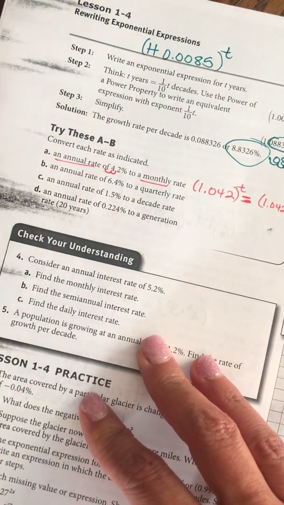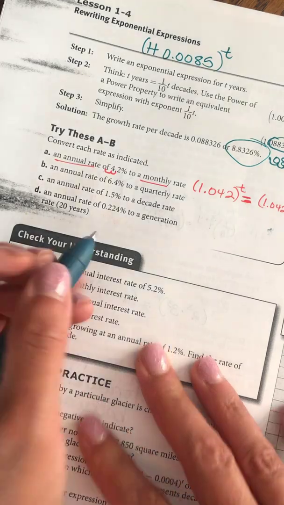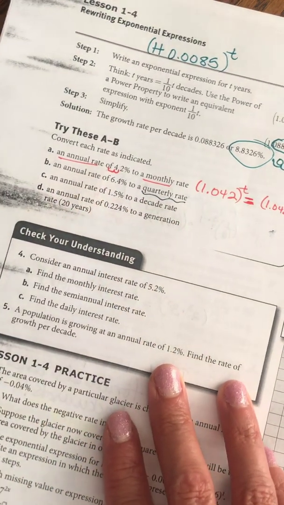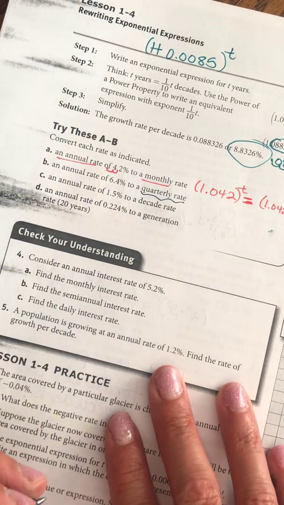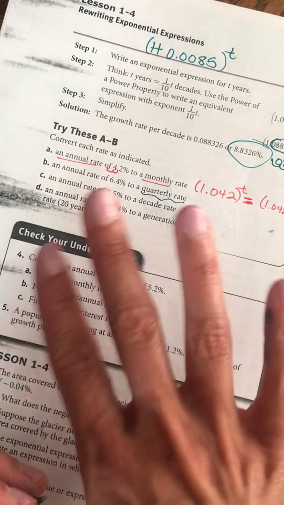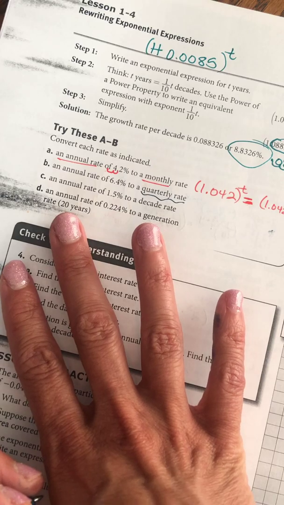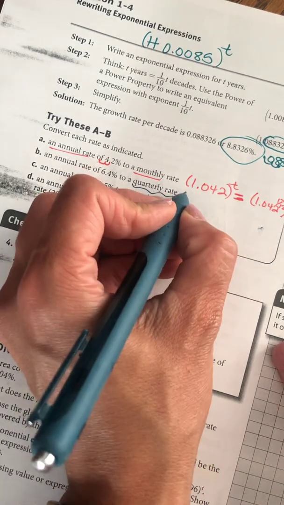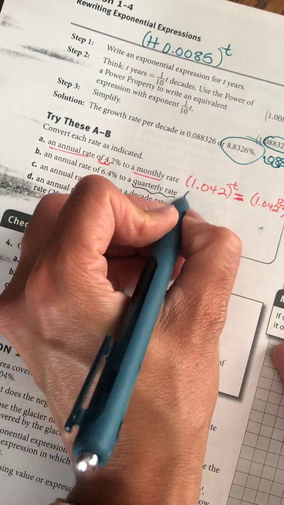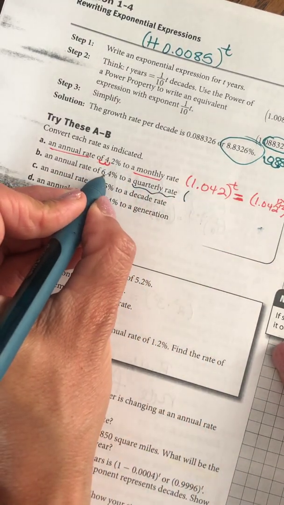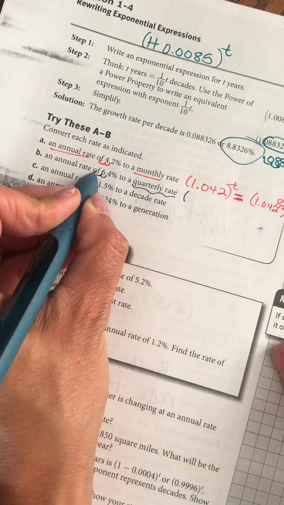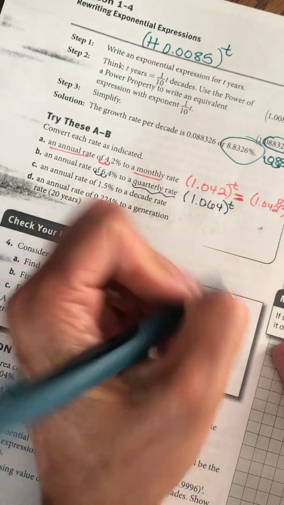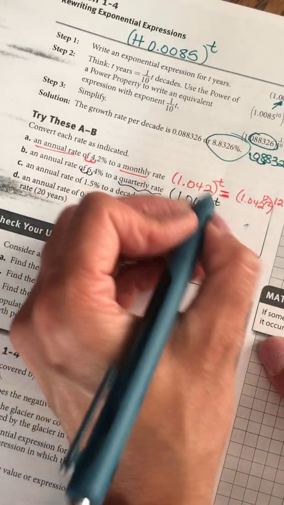Letter B, we have an annual rate of 6.4% to a quarterly rate. Well, how many quarters are there in 1 year? Well, there are 12 months, and it could be divided evenly into 4 quarters. Okay, so every 3 months. So there are 4 quarters in a year. So we're going to have this percentage. We got to change it to a decimal, so move it over twice. So that'll be 1.064 to the t power, our normal yearly rate.